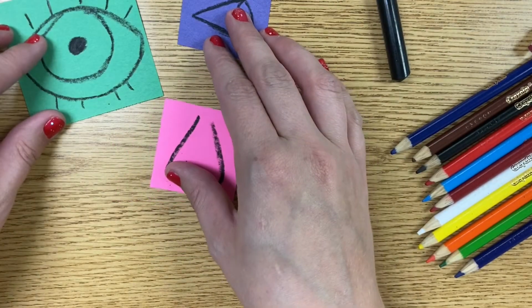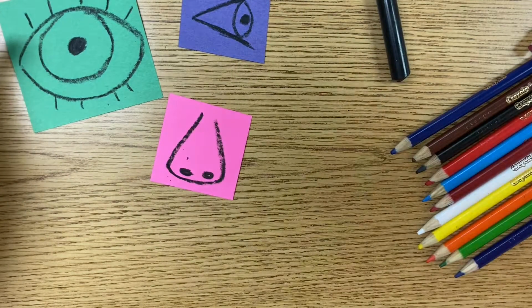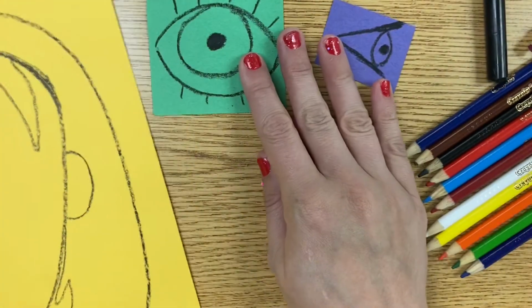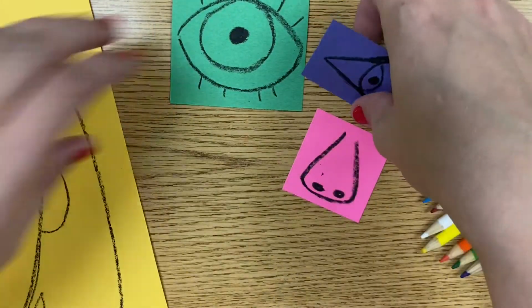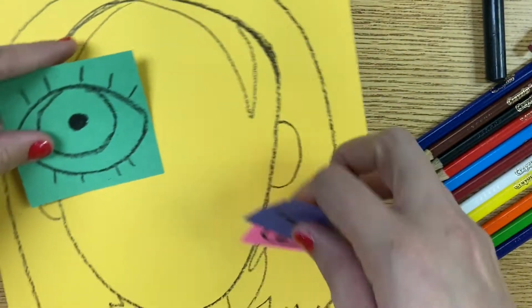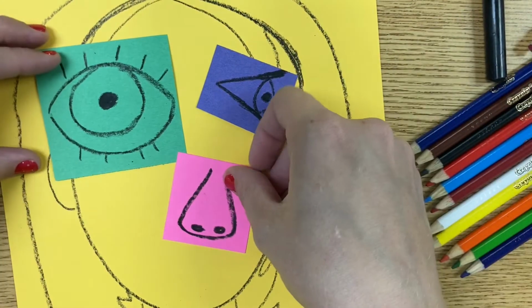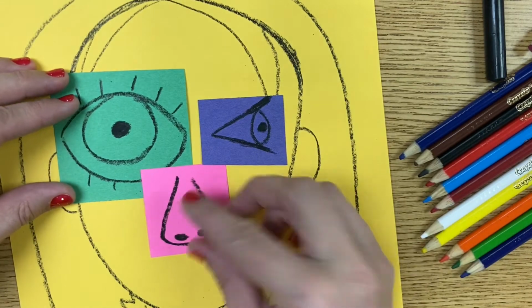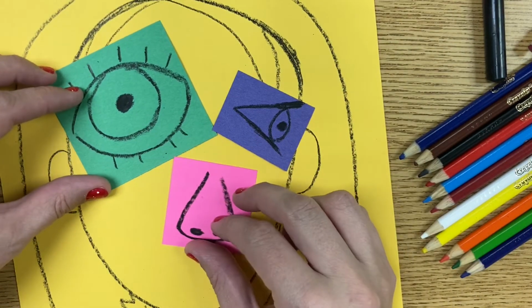And then we also need a mouth. The mouth we are actually going to draw on here, but we're going to draw it after we glue all of these things down, okay? So we're gonna find our pieces and put them on here and see where we want to put them. Now remember, Picasso didn't always make everything in the right place. Sometimes he made them a little off.